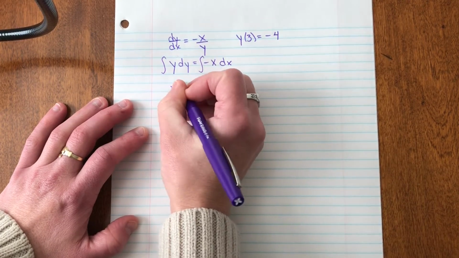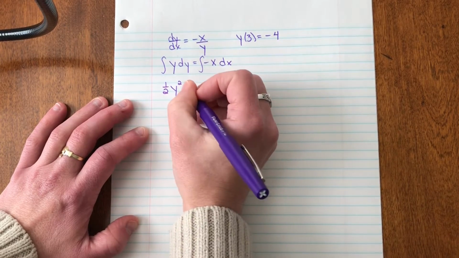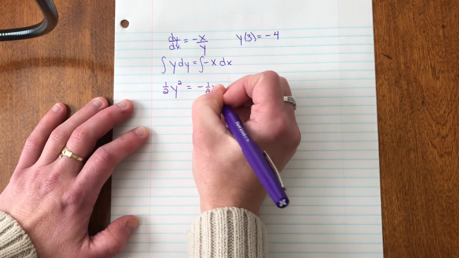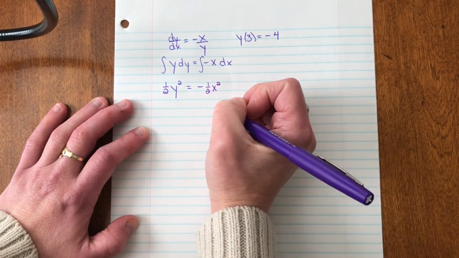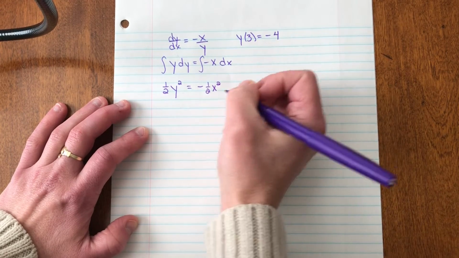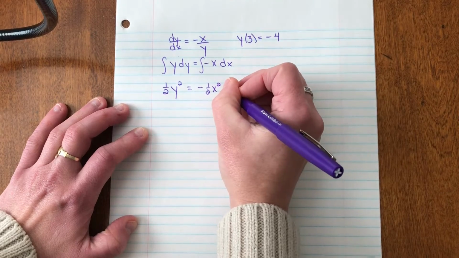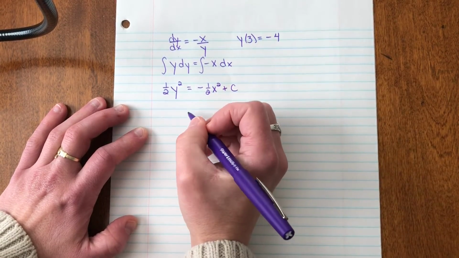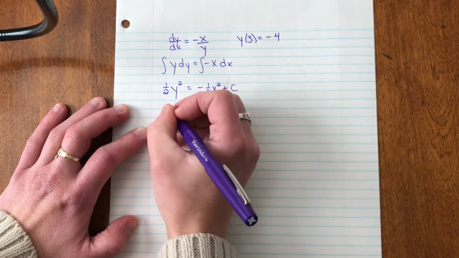So we get y squared, with 1/2 out in front because you divide by that exponent, equals negative 1/2 x squared. And I know you haven't forgotten this. I know we haven't seen each other since Thursday, but anytime you take that antiderivative with no bounds, don't forget plus C.